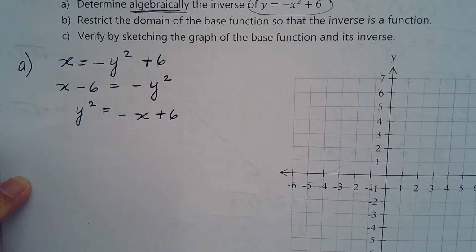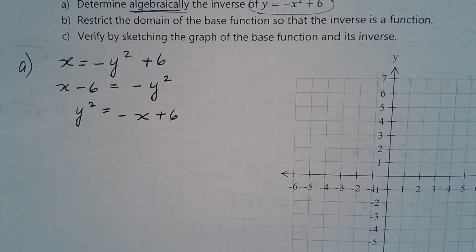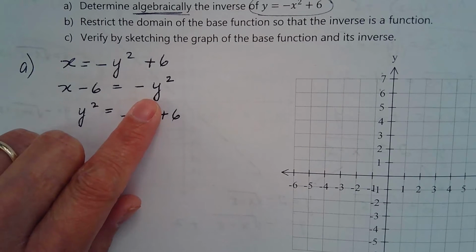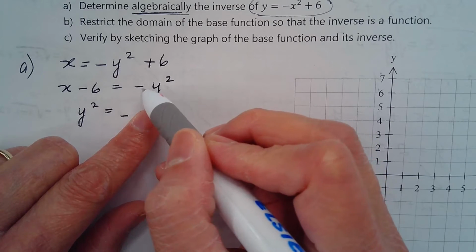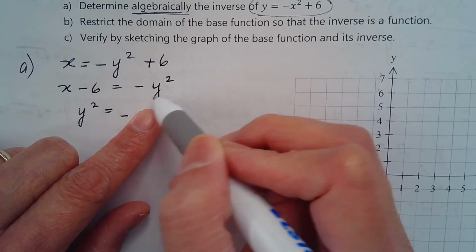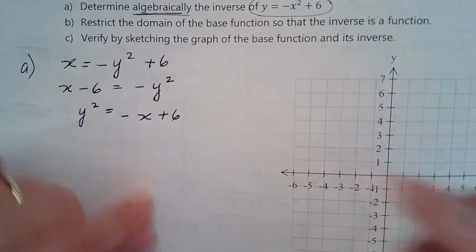Okay, very good. If somebody doesn't think to get rid of the minus, that leaves the right-hand side as y squared. So we can't just say we square the negative, because that's not necessarily true. So what we could do is divide by negative 1 or transfer it. Yeah, okay.